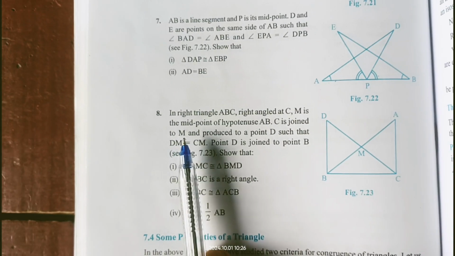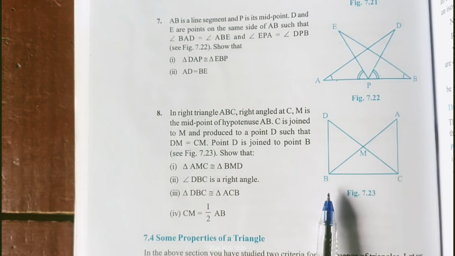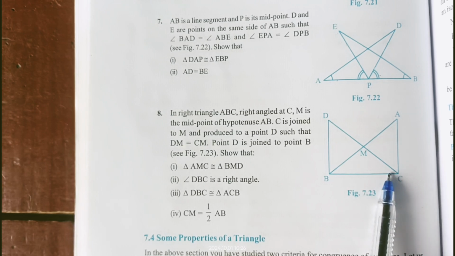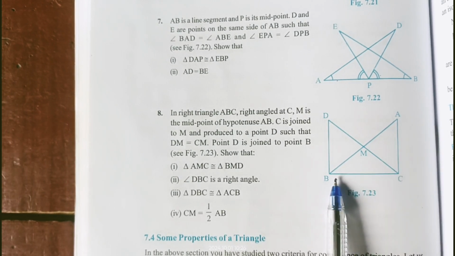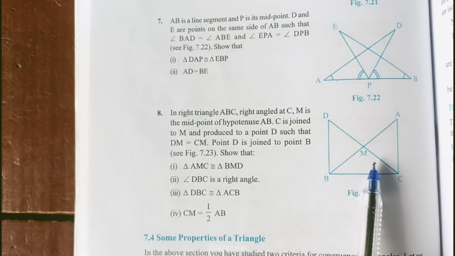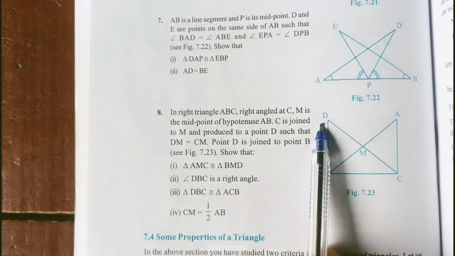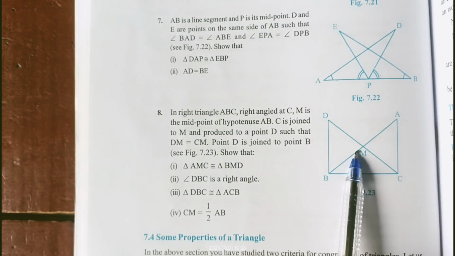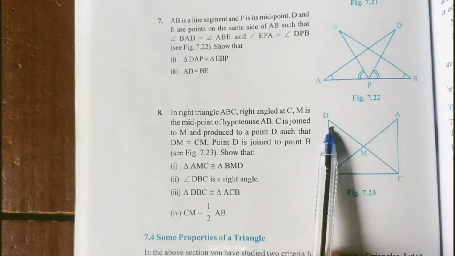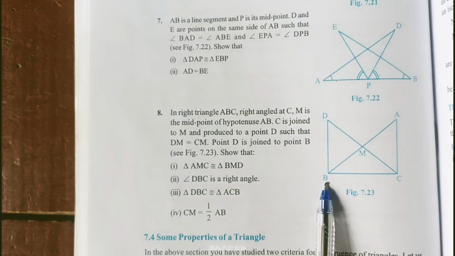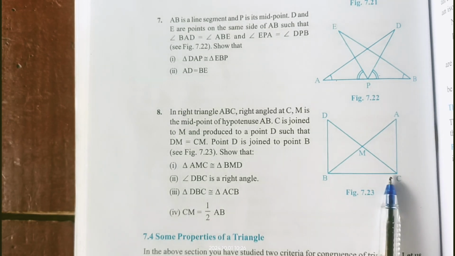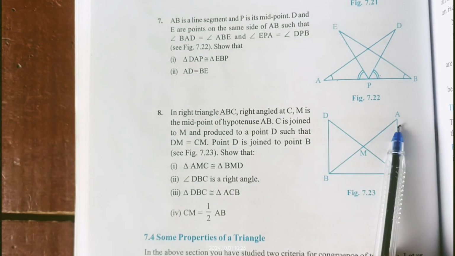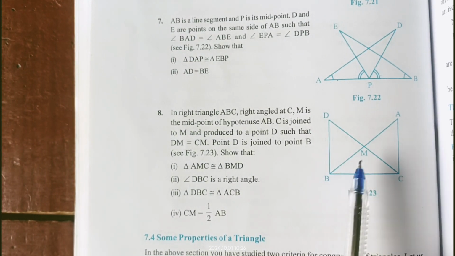In question number 8, it is given in right angle triangle ABC, right angle at C, that means this angle is 90. M is the midpoint of hypotenuse AB. C is joined to M and it is produced up to D such that DM equal to CM. Point D is joined to B. We have to show triangle AMC is congruent to triangle BMD.